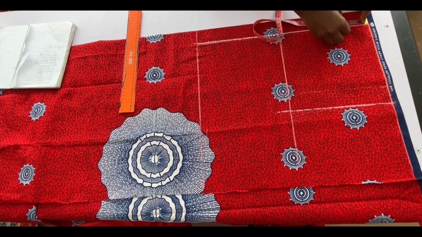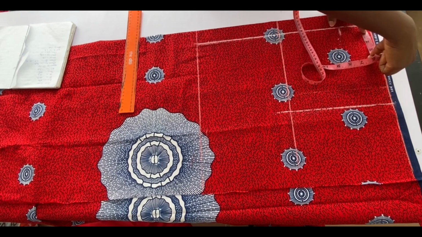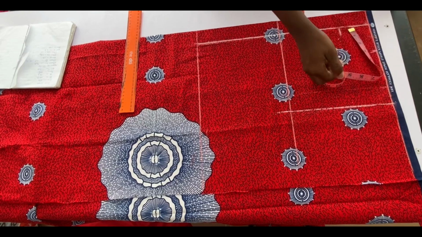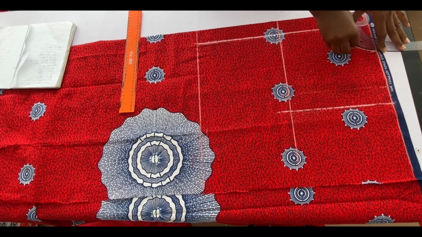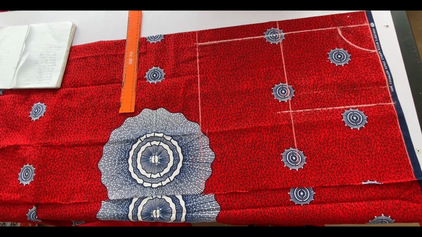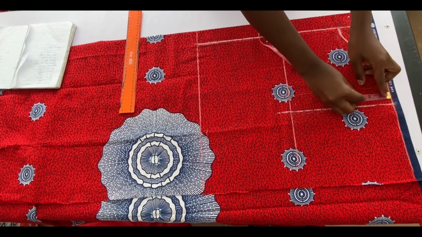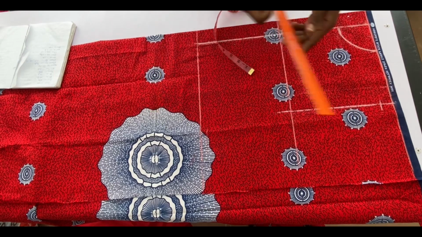The next thing I'm doing is to mark out the neck depth and neck width. I'm using a neck width of 3 inches and a neck depth of 3 inches, and I connected with a curve. I'm coming down by 1 inch for the shoulder slant, and I'll connect it back into the neckline.